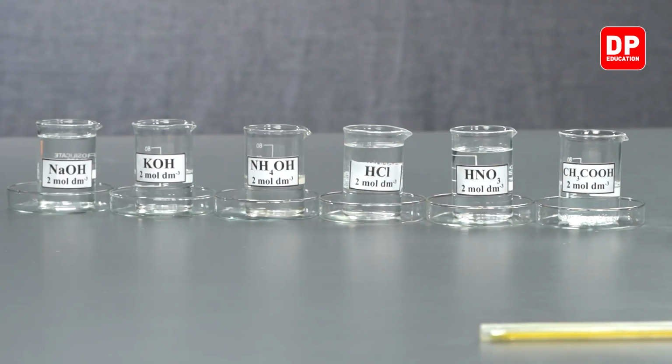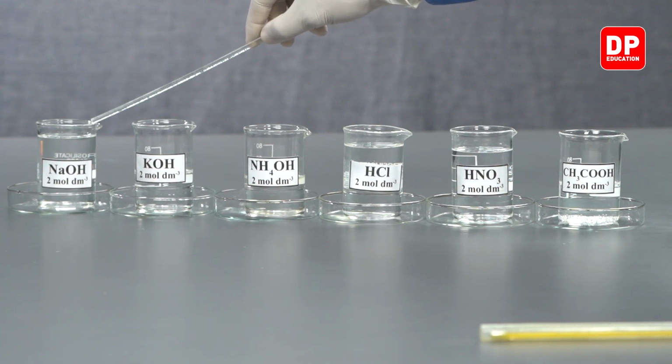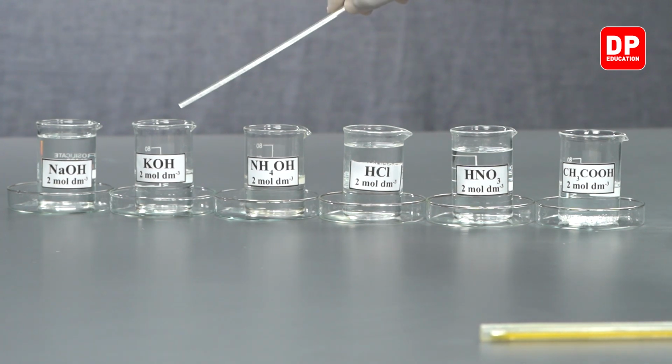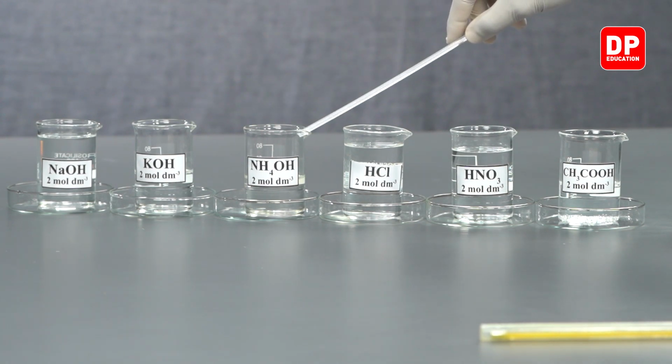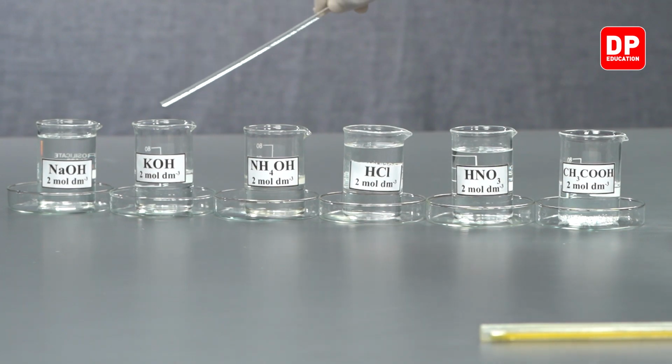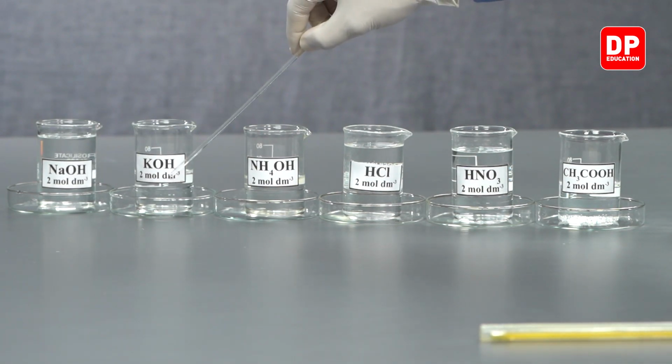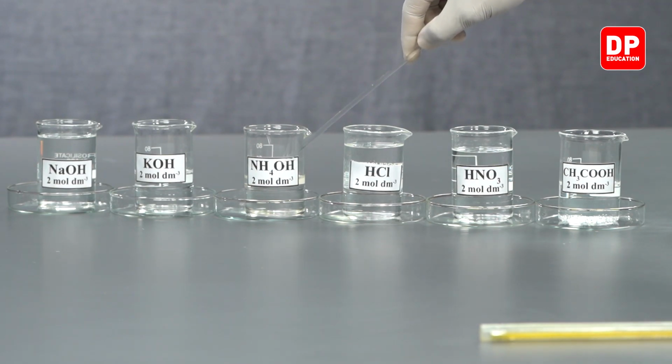We will be using sodium hydroxide, potassium hydroxide, ammonium hydroxide. These are the 3 bases we will be using, and you can see the concentration of each of these solutions. Each of these solutions has a concentration of 2 moles per decimeter cubed.